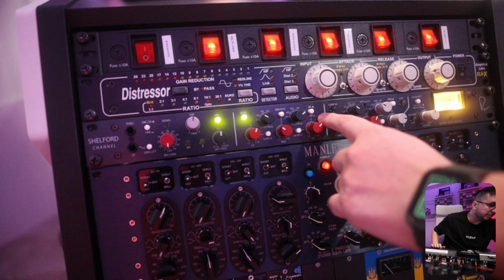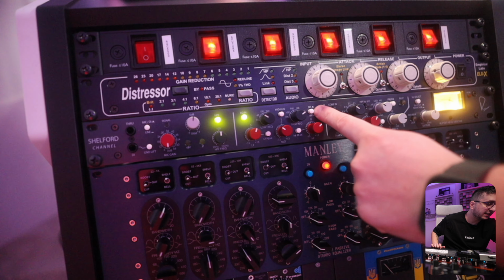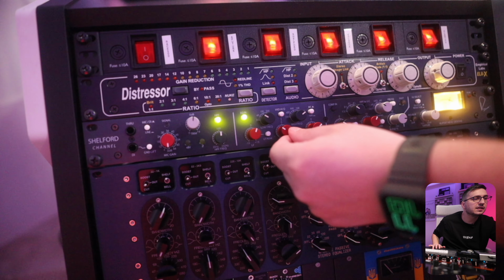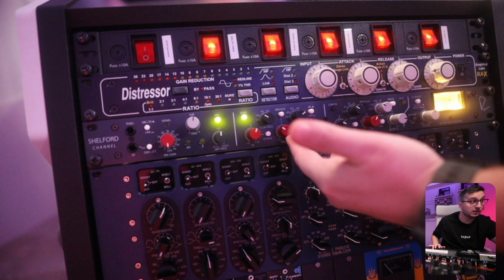On the EQ, I have a couple of dBs at 8K, then I am removing 3.5K because that is a frequency that I don't like on Sanito's voice.